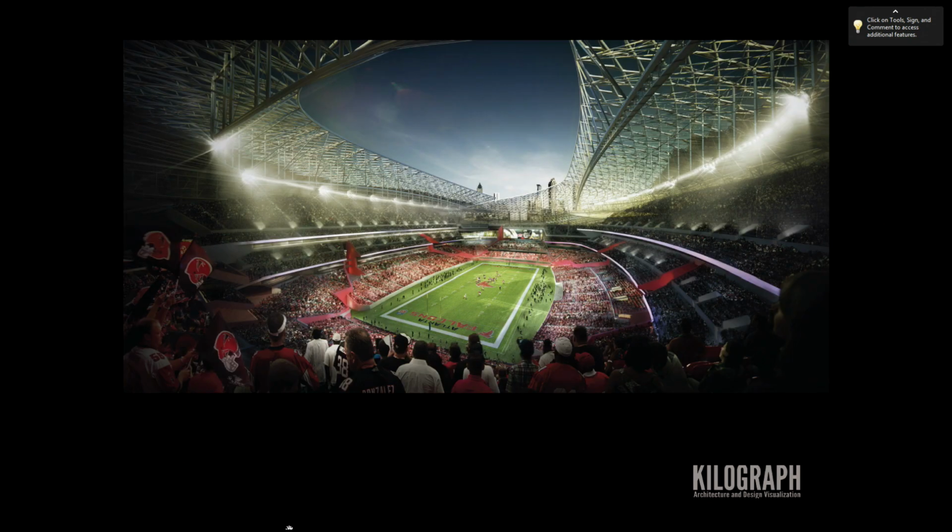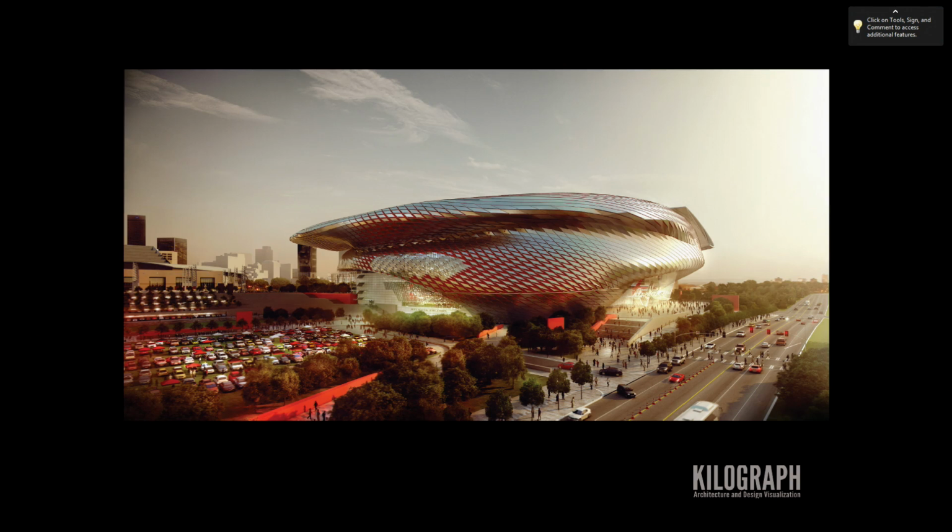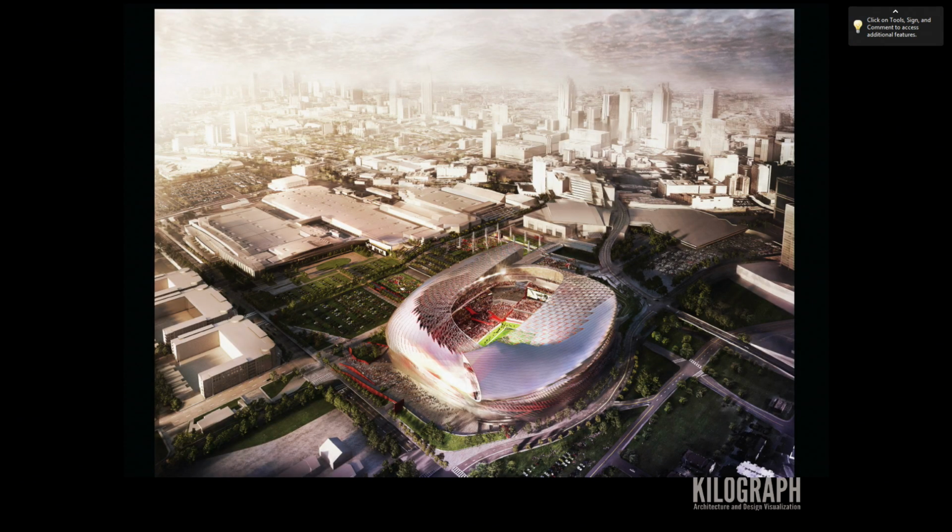So these are the images that we're going to be discussing. This is the bowl interior. We'll refer to it just as interior. The exterior image, the primary hero exterior, and then the aerial, a comprehensive aerial of the project in the city of Atlanta.